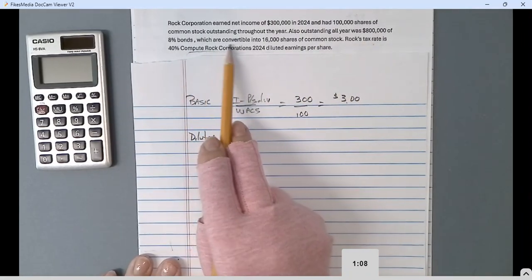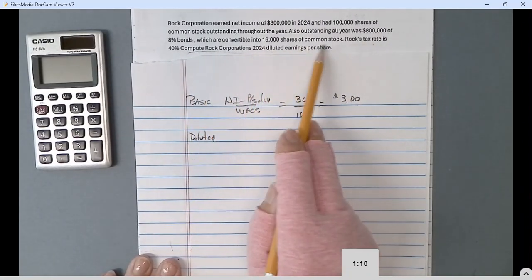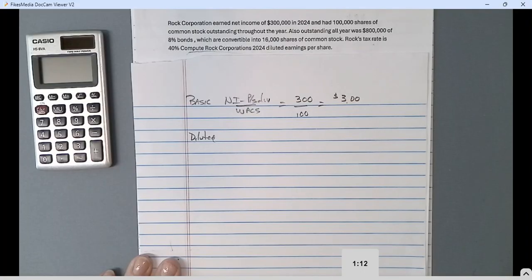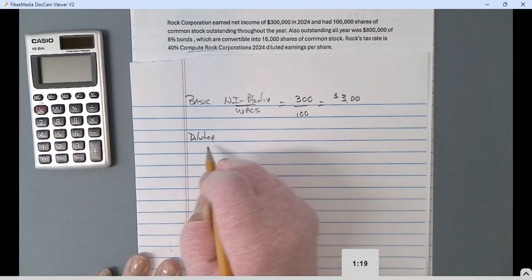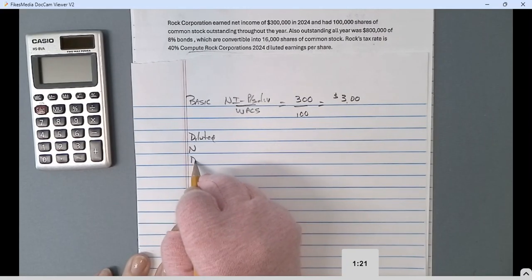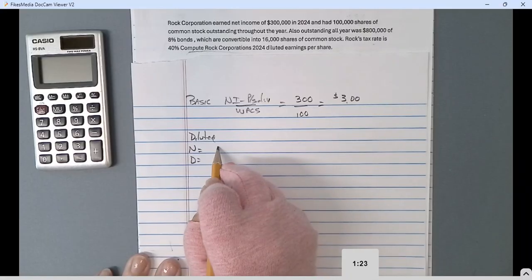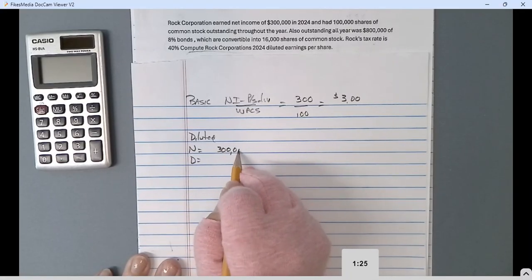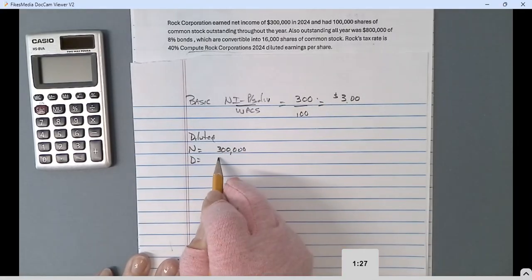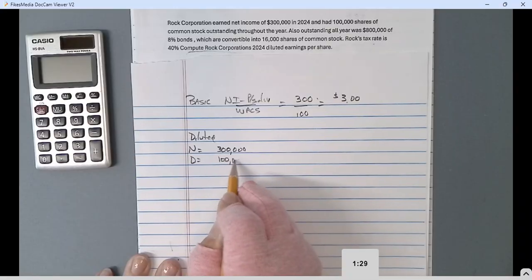Now let's see if our 800,000 8% bonds, which are convertible into 16,000 shares of common stock, will dilute this. So I have a numerator and a denominator. My numerator started out with 300,000, and my denominator started out with 100,000.